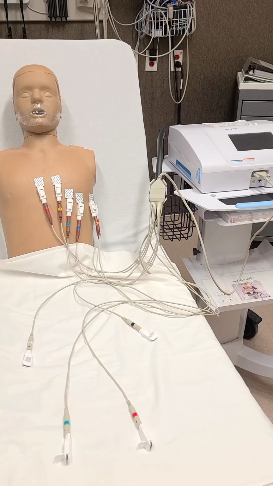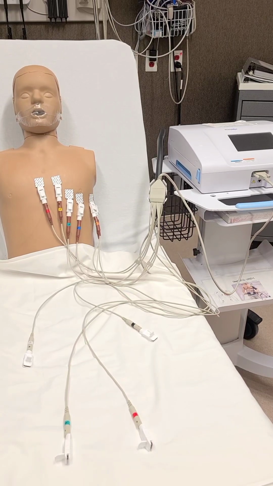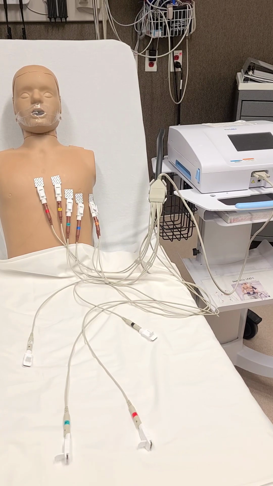Some general considerations: remove excess hair and oils to ensure a good electrode contact. You can use alcohol prep pads for oils and razors for excessive hair. Maintain patient privacy by closing curtains, having visitors leave the room for the procedure, and using a sheet to drape the patient.